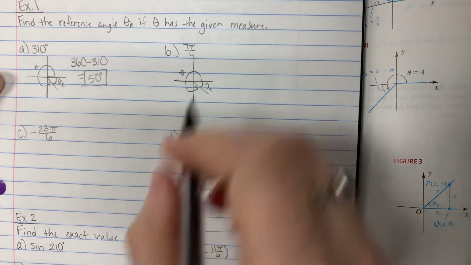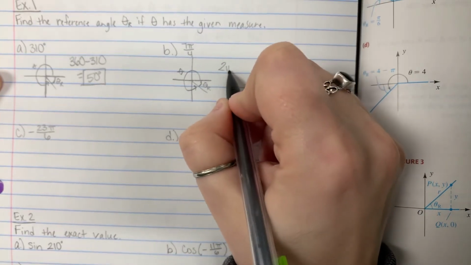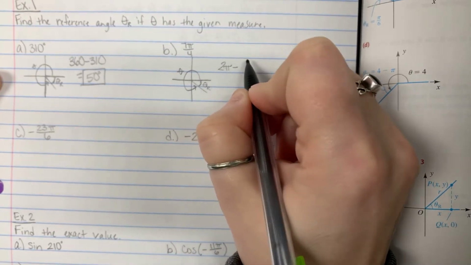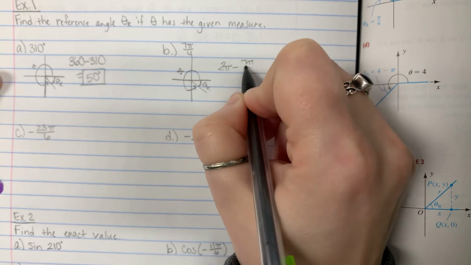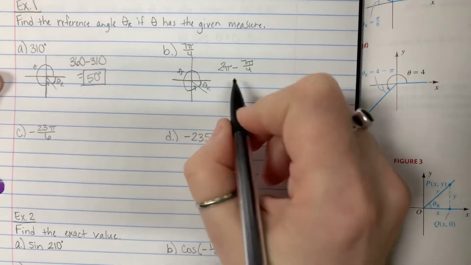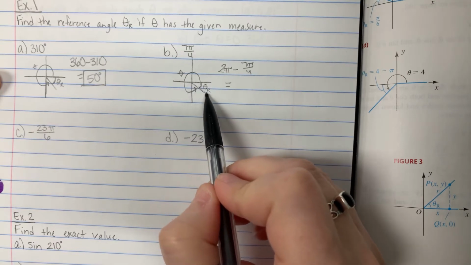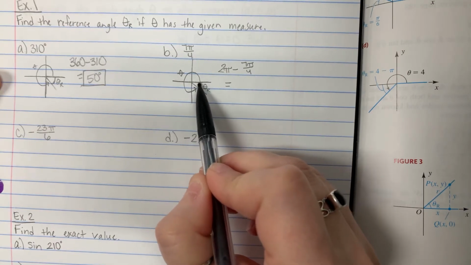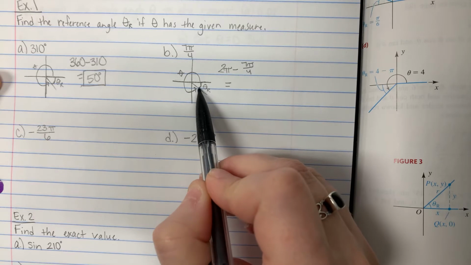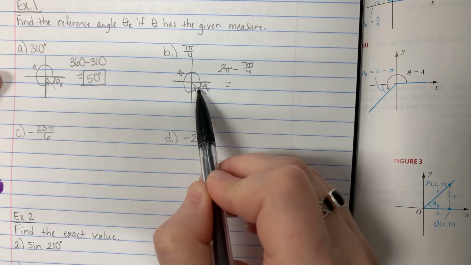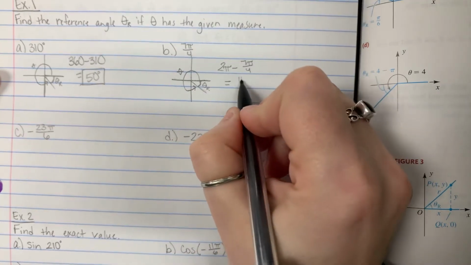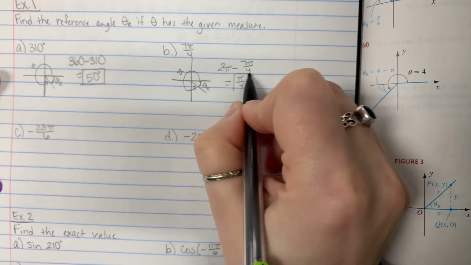All right, so I'm going to take 2 pi, and I'm going to minus my theta, which was 7 pi over 4. Another way to think about that is if I'm at 7 pi over 4, how do I get to 2 pi right here? Well, that'd be 8 pi over 4, so I'm only pi over 4 away. So pi over 4 is that difference.